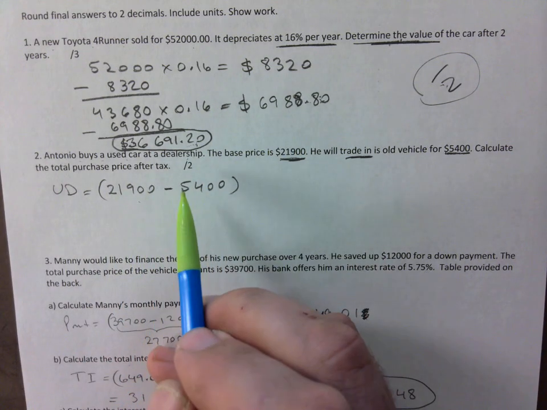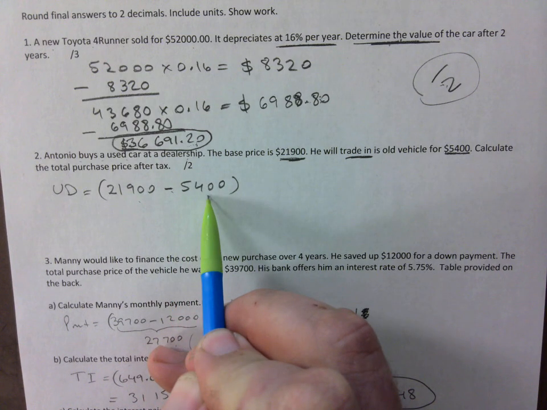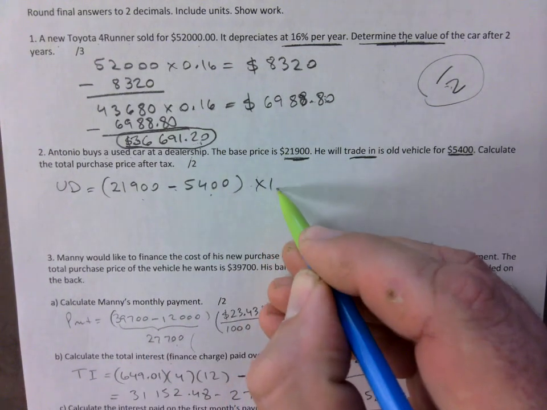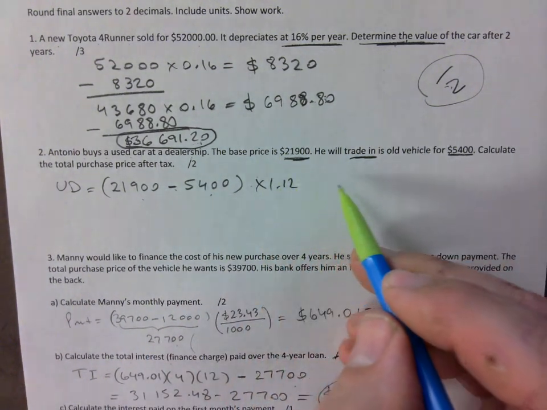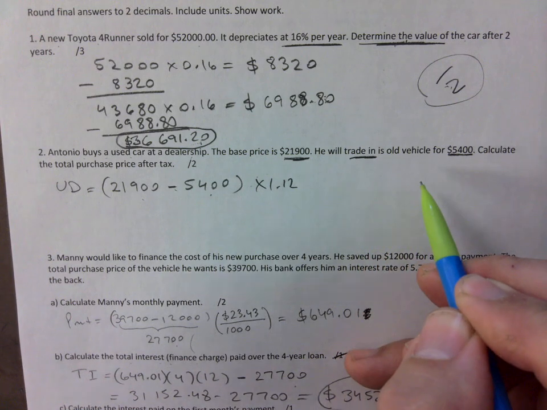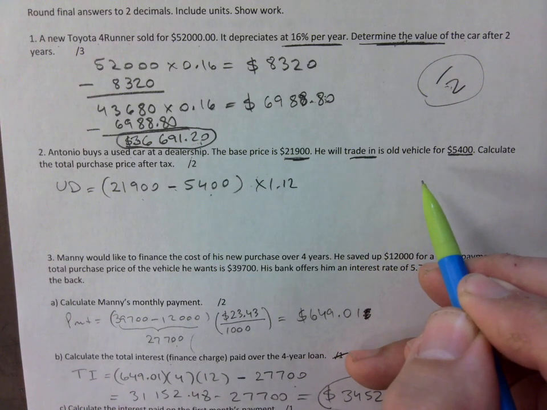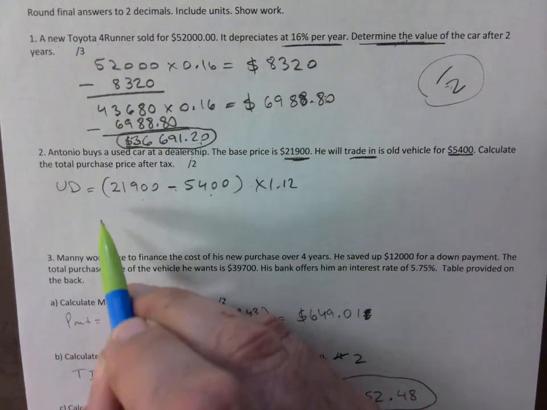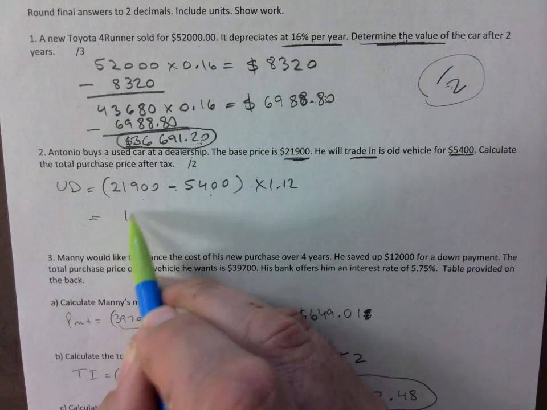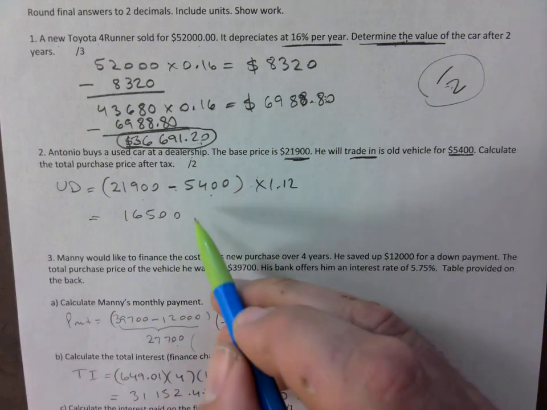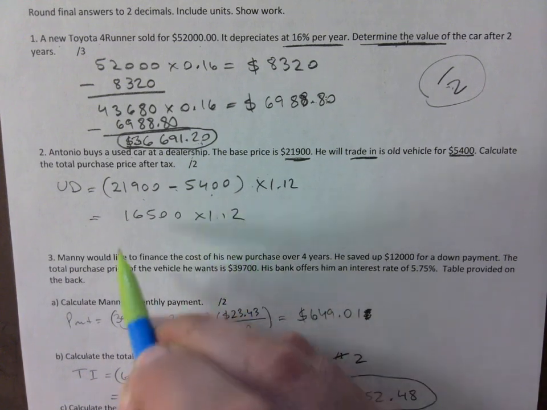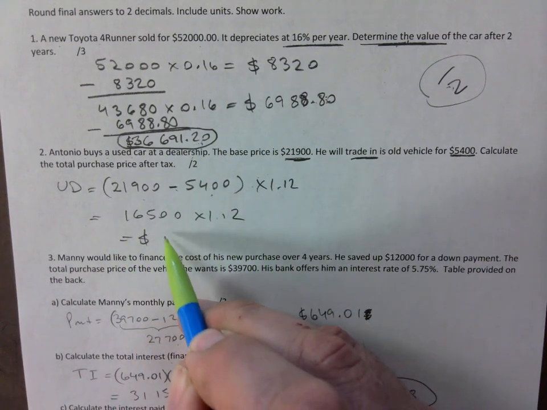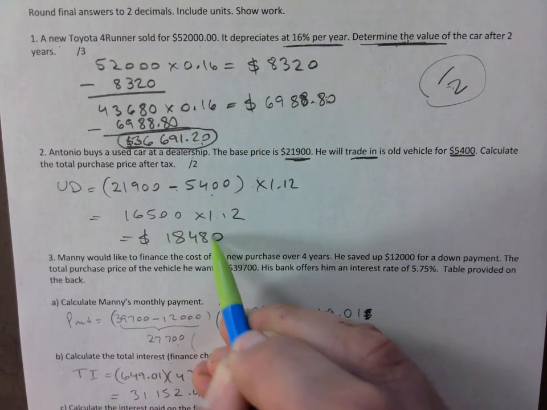Sticker minus trade times 1.12, and then there's a whole whack load of stuff yet, right? Safety, parts and labor. We ignore it because it's not happening here. This is it. So you get 16,500 times 1.12. So here's your final answer, 18,480.